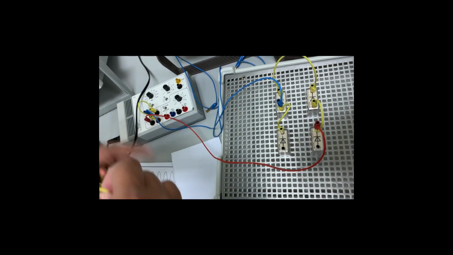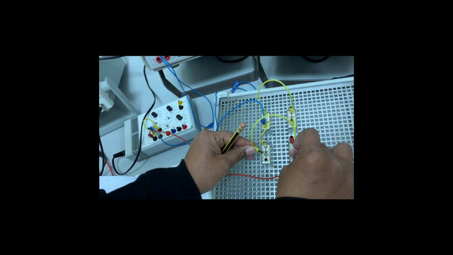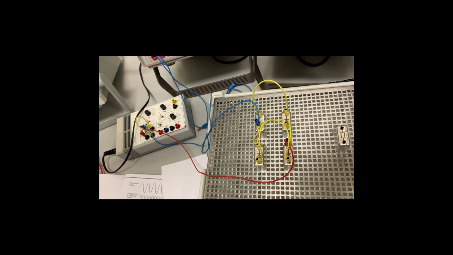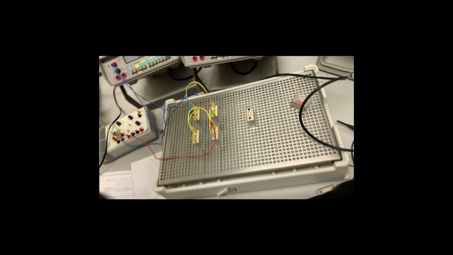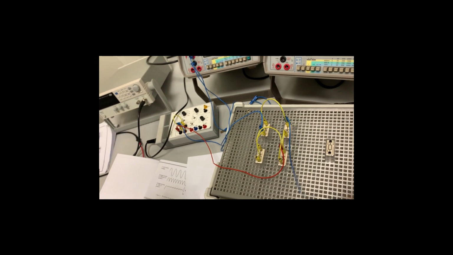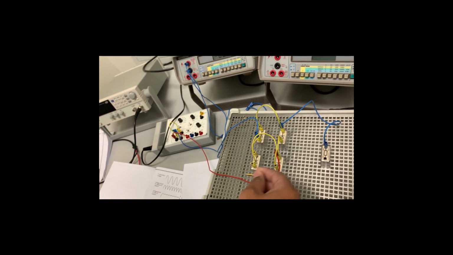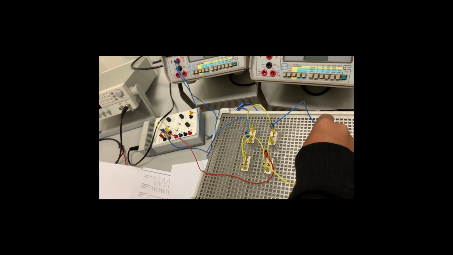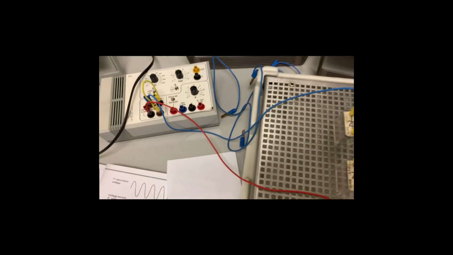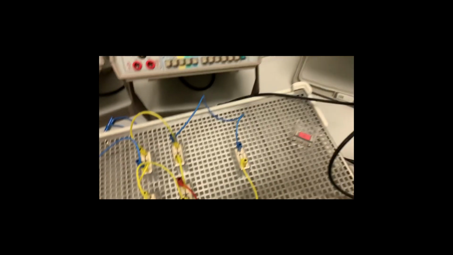Let us short this too again, and from this point we'll connect to the resistor. Okay, this is the complete circuit diagram without the capacitor.